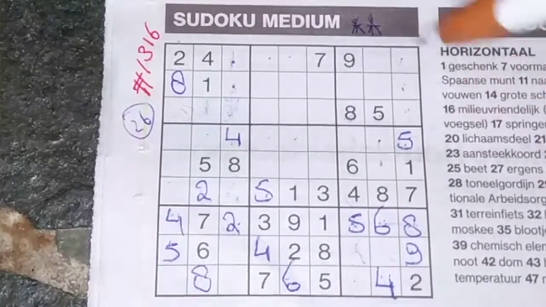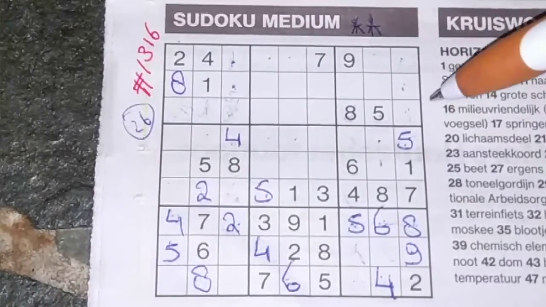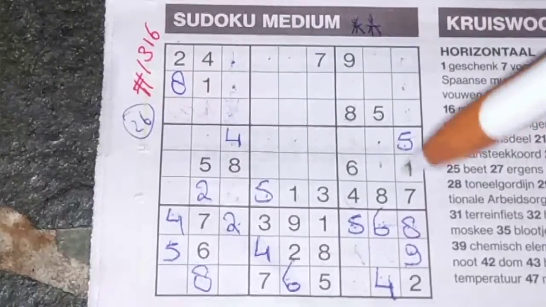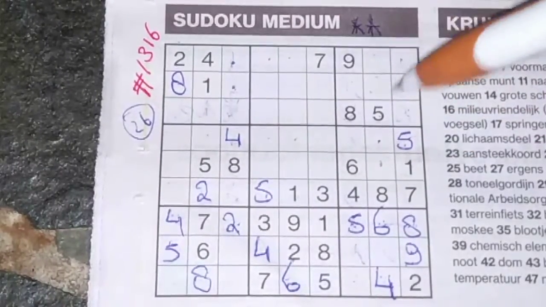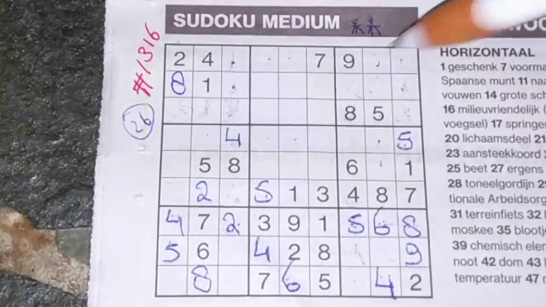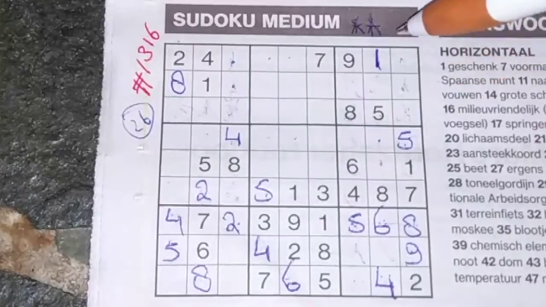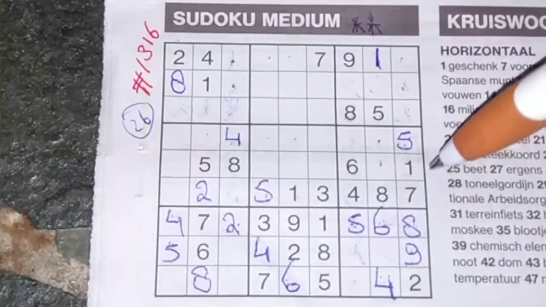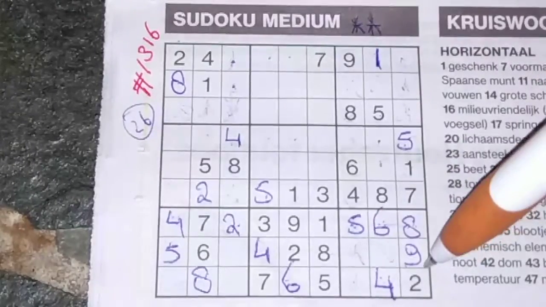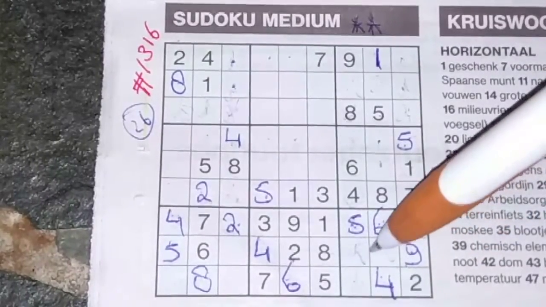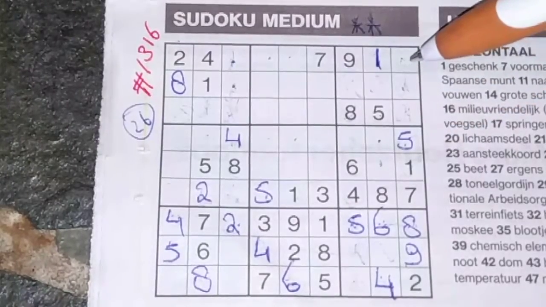1, 1. Yes, in this big square. 1, 2, 3, 4, 5, 6. 6 missing numbers. One of the missing numbers is 1. We see here 1. No 1 in these 3 boxes. There 1. No 1 in those 3 boxes. 1 box left for the 1. Should be there. 3 can be everywhere, and a 7 should be here. Alright.